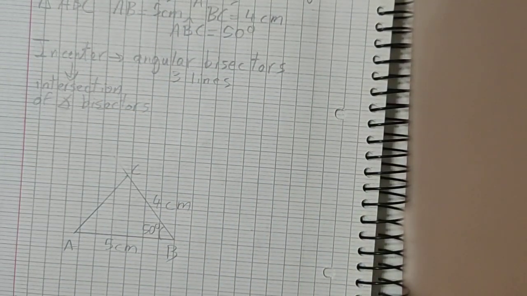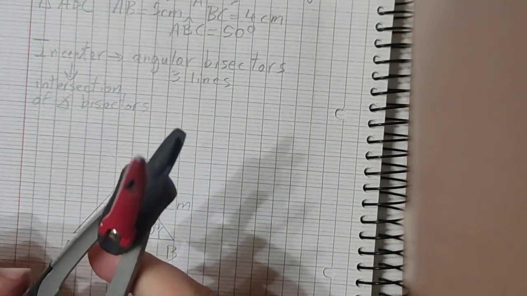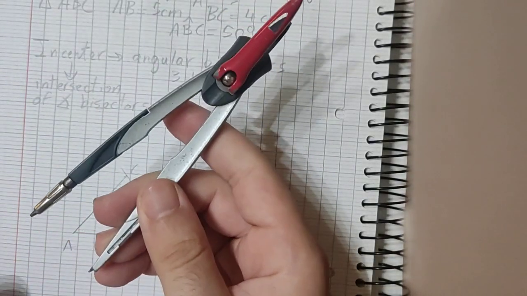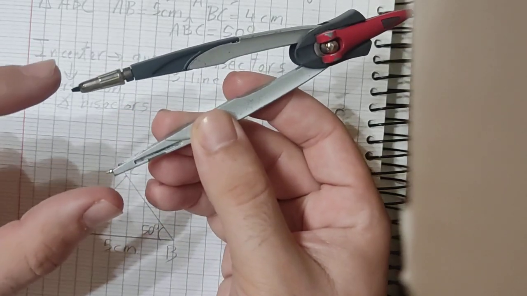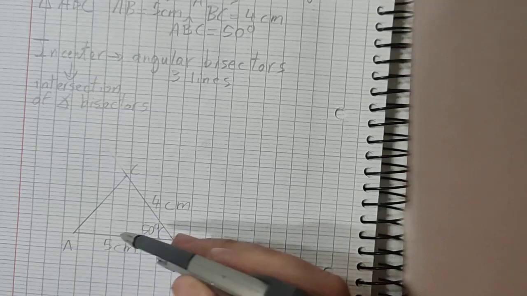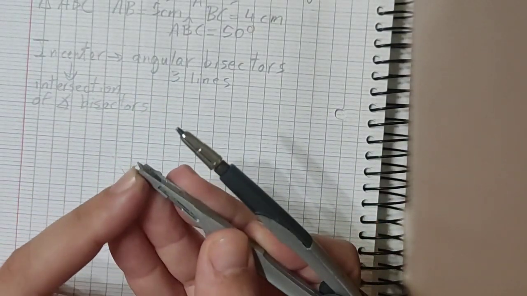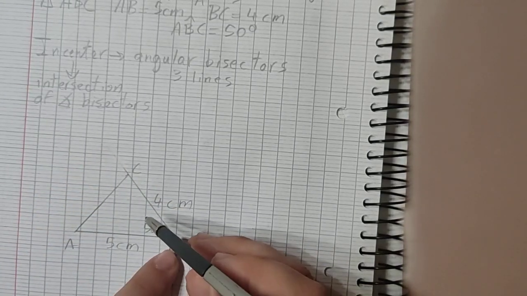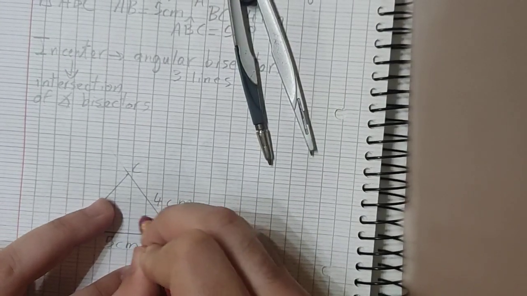Now, to draw the angular bisectors, you have to keep in mind there are 2 ways of doing this. Number 1, using a compass. I'm going to do the compass method in this video. So I just open up my compass to a random opening. Does the value matter? No, not really. All you have to keep in mind is to keep the compass steady. So I take my compass, the needle, and I put it at each of my 3 corners. Okay, now, to make our life a bit easier, I will be removing this measurement from here just to gain space.